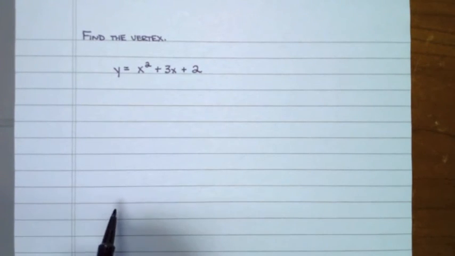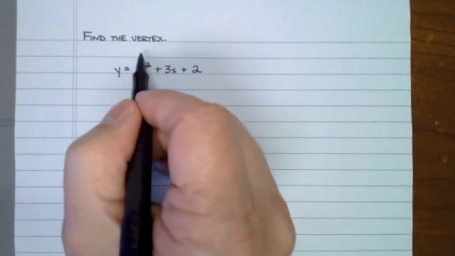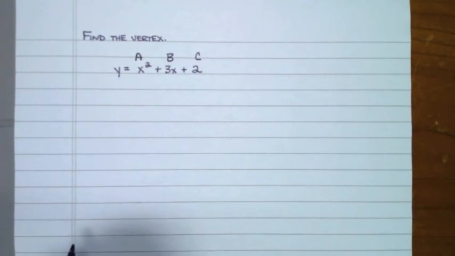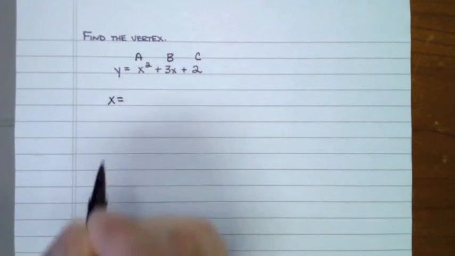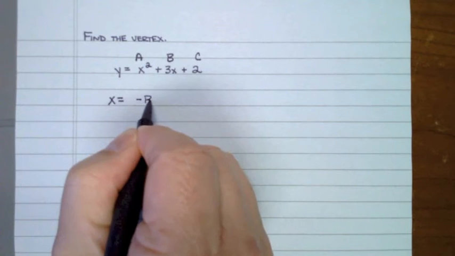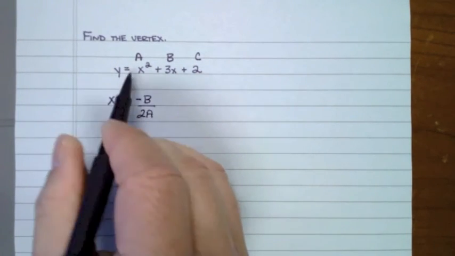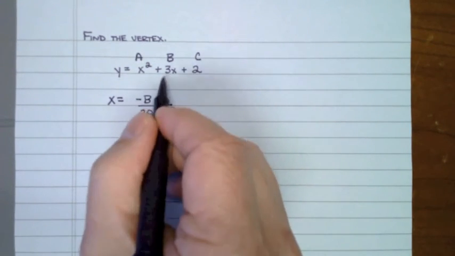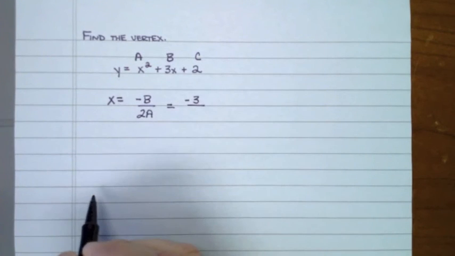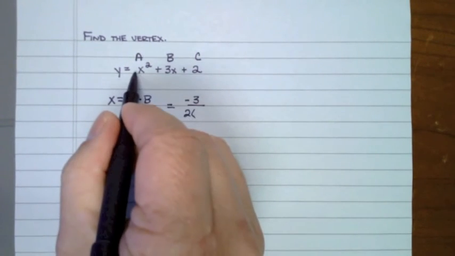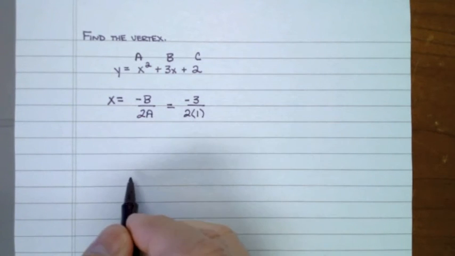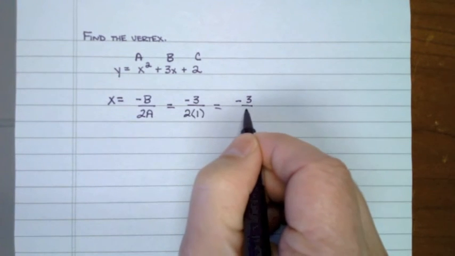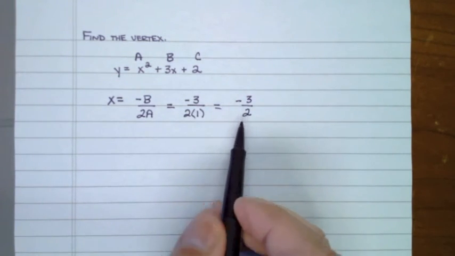We're going to find the vertex for this one. It needs to be in standard form, and it looks like it is. There's my A, there's my B, and there's my C. To find the x coordinate, I need to use this little formula right here. And I need to plug these numbers into the formula. Negative b means the opposite of this. That's a positive 3, that turns into a negative 3. Then I want to take 2 times whatever a is. Remember, there's a 1 sitting in front of there. This is negative 3. 2 times 1 is 2. My x coordinate is negative 3/2.